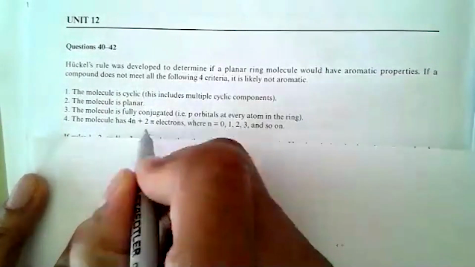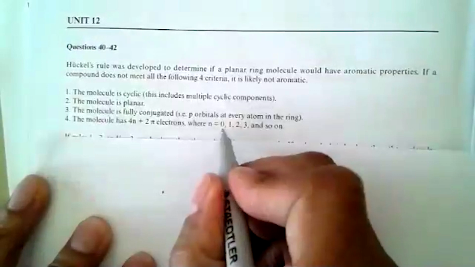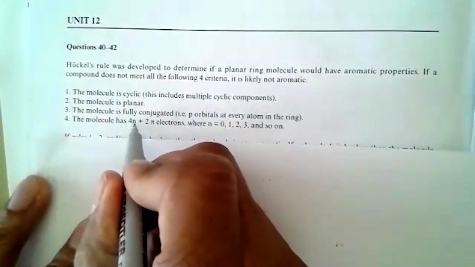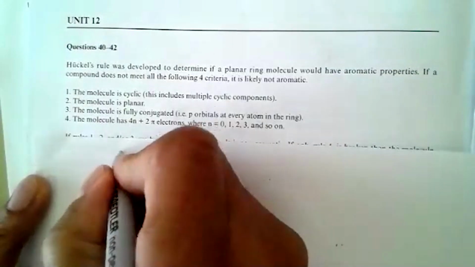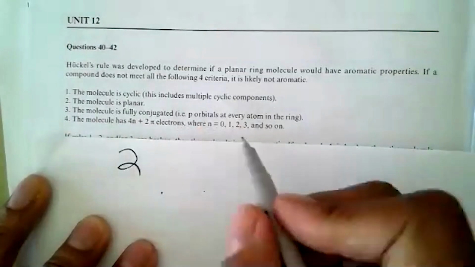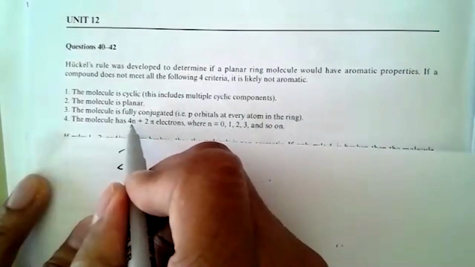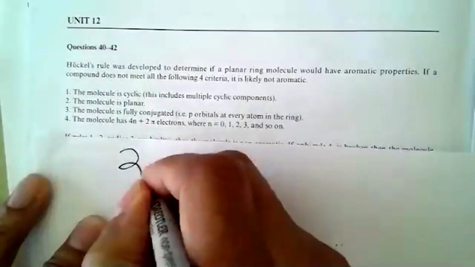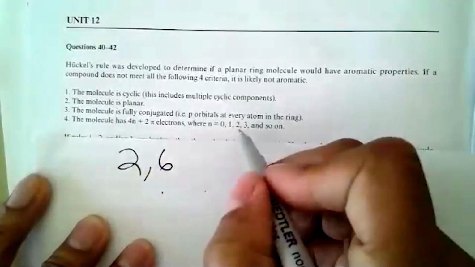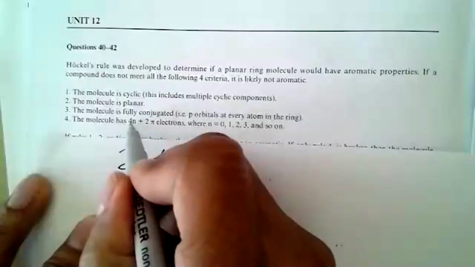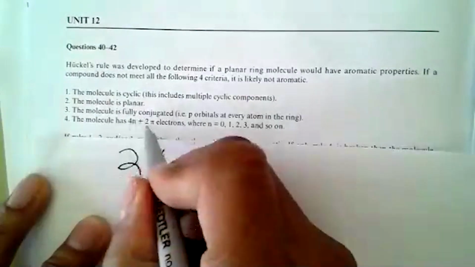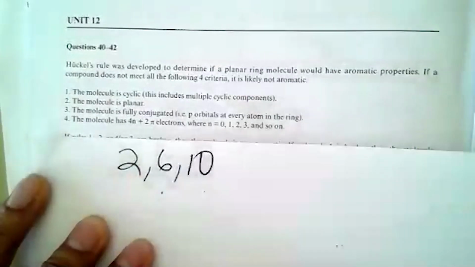If n is 0, how many pi electrons do we have? 4 times 0 is 0, plus 2, so we have 2 pi electrons. Let's try n equal to 1. 4 times 1 is 4, plus 2, 6 pi electrons. n equal to 2: 2 times 4 is 8, plus 2, 10 pi electrons.